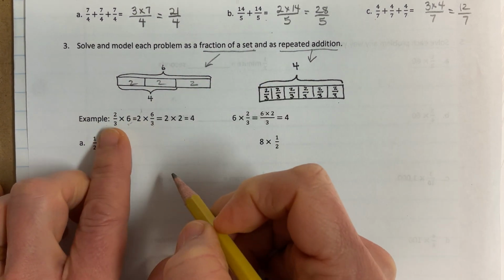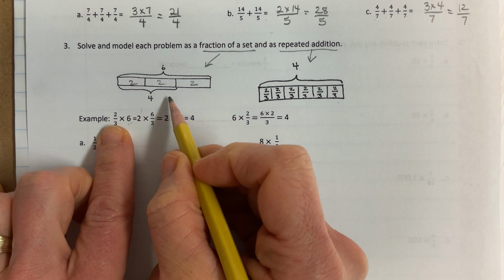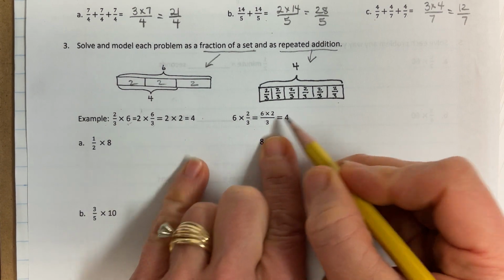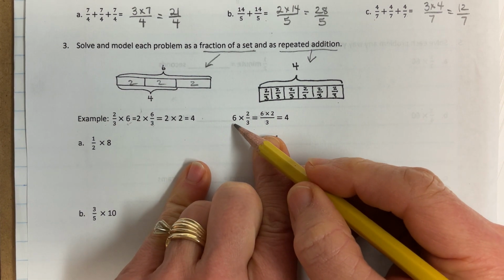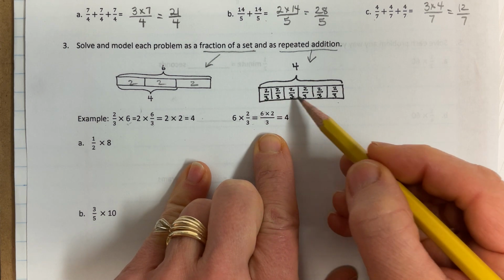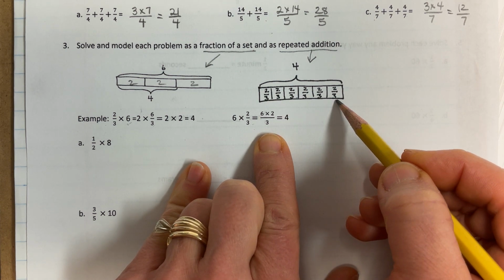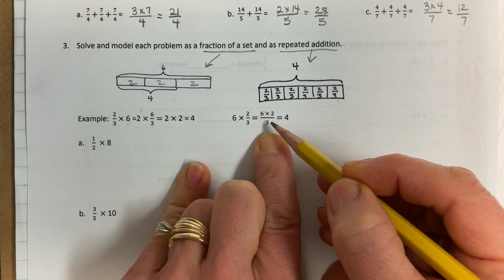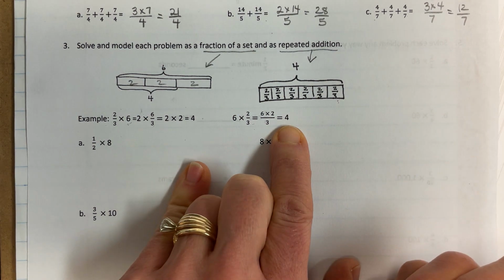And I was looking for 2/3. I'm looking for 2 of the boxes, so 2 times 2 is 4. Over here, we flip it around and say 6 times 2/3 is 6 groups of 2/3. So notice I write 2/3 6 times, which would be 6 times 2 or 12/3, which is 4.